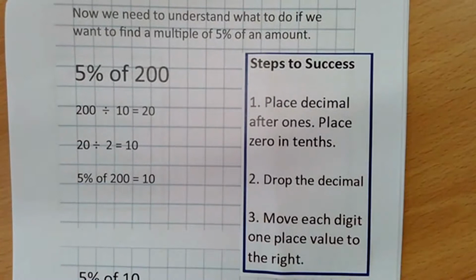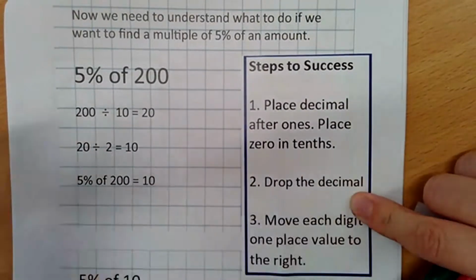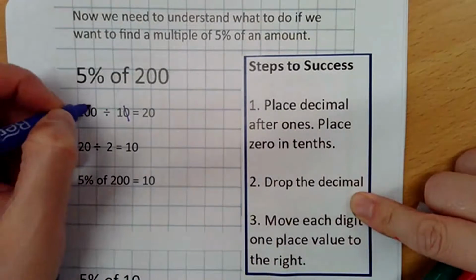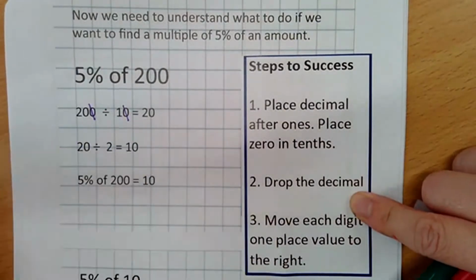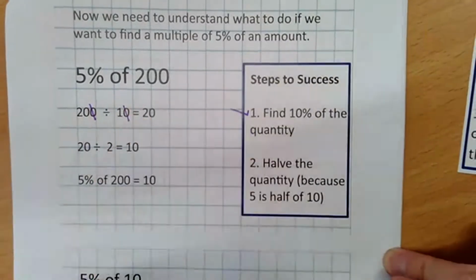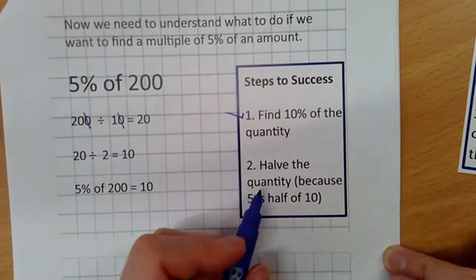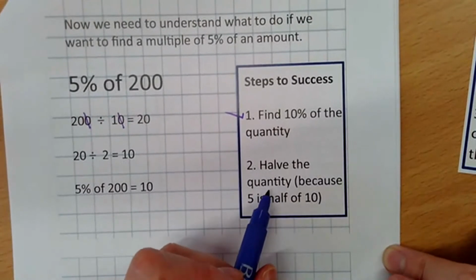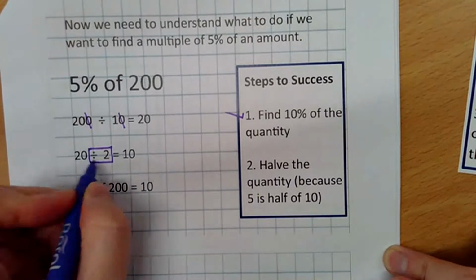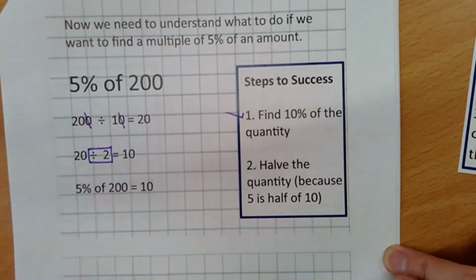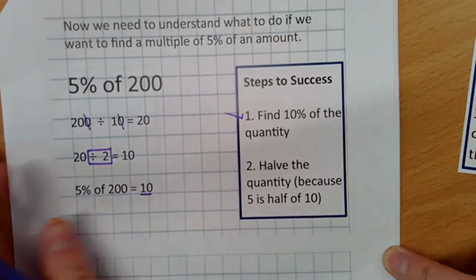So 5% of 200. 200 divided by 10 equals 20. Now we don't need to do this, because actually we can use our little trick of cancelling out the zeros, and then we have 20 divided by 1, which equals 20. Great. So we found our 10%. Next, we need to half the quantity. What does that mean? It means that we divide it by 2. So 20 divided by 2 equals 10. Quite simply, 5% of 200 is 10.